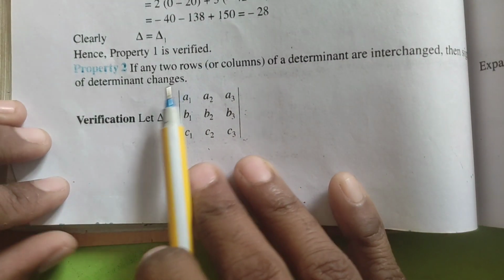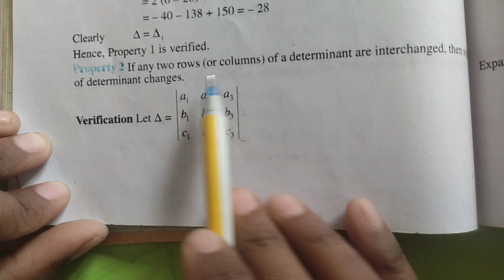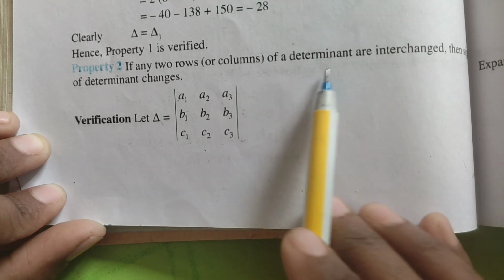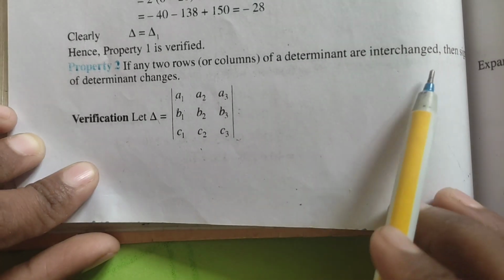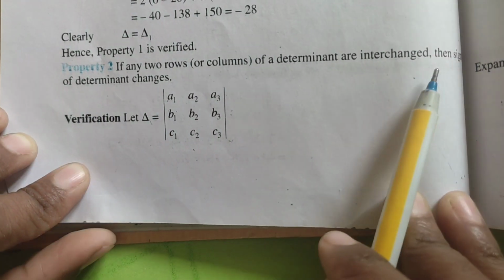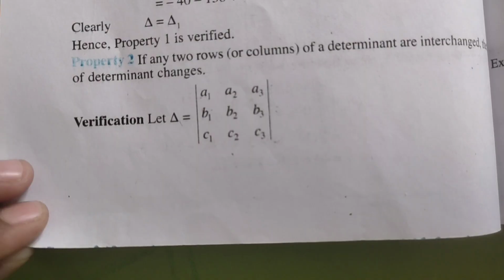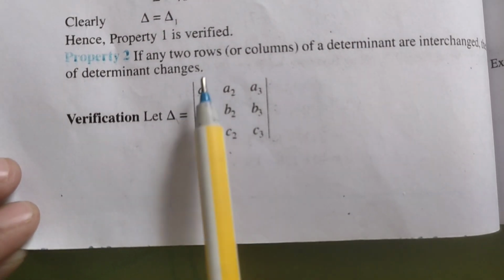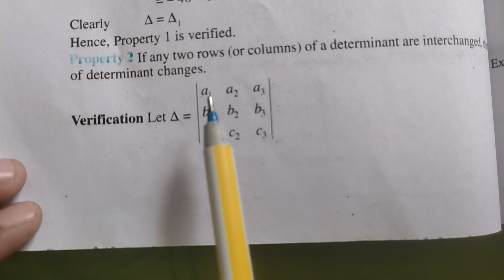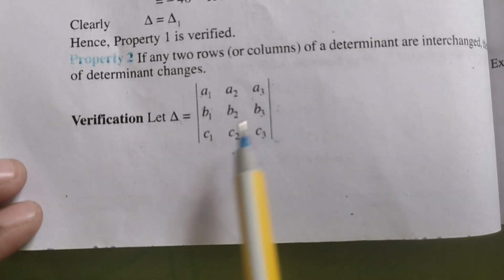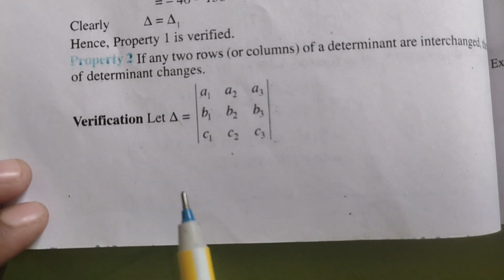The second property: if any 2 rows or columns of a determinant are interchanged, then the sign of the determinant changes. That is, suppose delta is equal to A1, A2, A3, B1, B2, B3, C1, C2, C3.